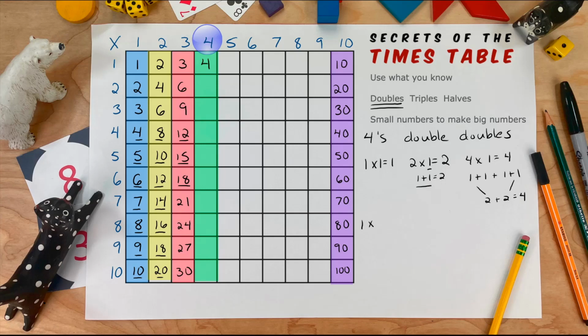We know that 1 times 2 equals 2. We know that 2 times 2 is the same as 2 plus 2, or 4. 2 times 2 equals 4. But if we say 4 times 2, we have to double it all. 2 plus 2 plus 2 plus 2, or 4 plus 4. And that gives us 8. So a special rule about 4s is you're always doubling 2s.